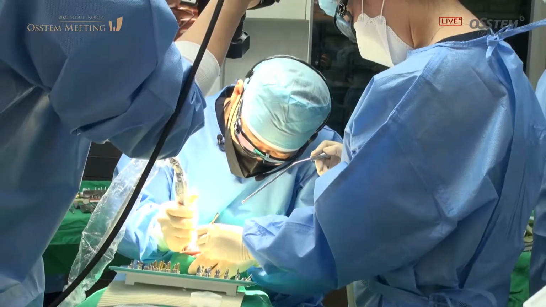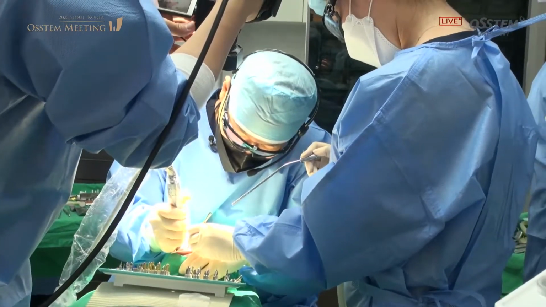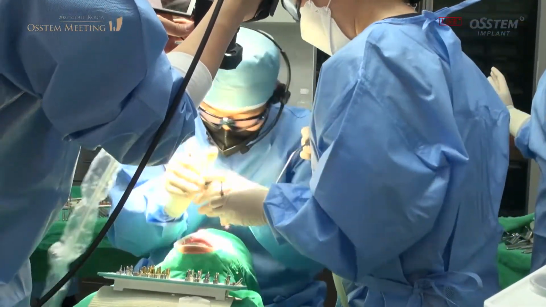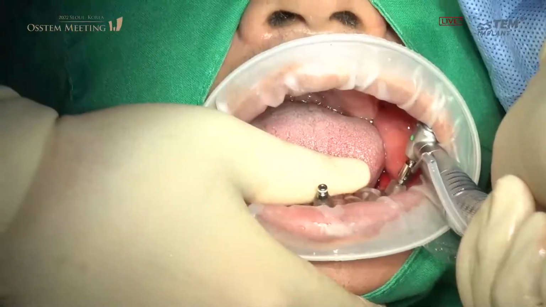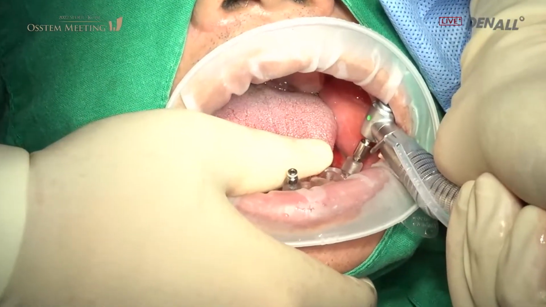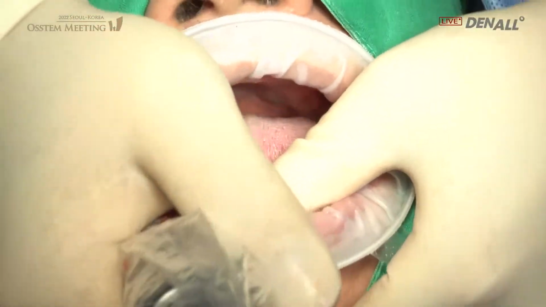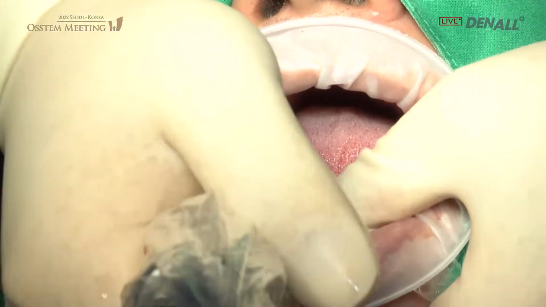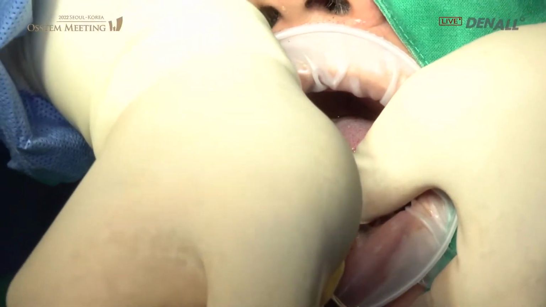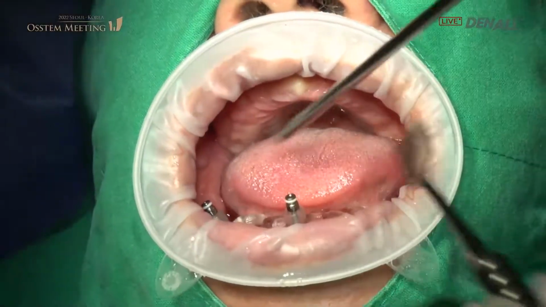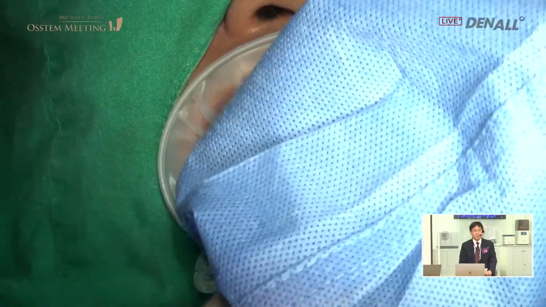Are you in pain? Because it's fully edentulous, guide fixation is the key. As Professor Chung Ju Park has mentioned, the template shouldn't move to provide accurate implants. Guide is firmly fixated.